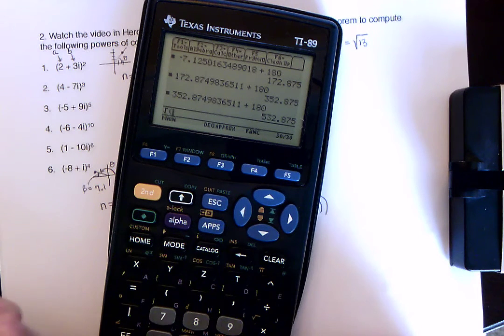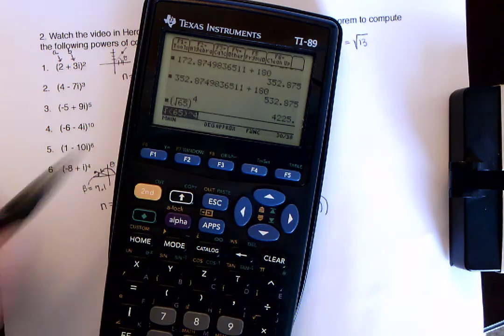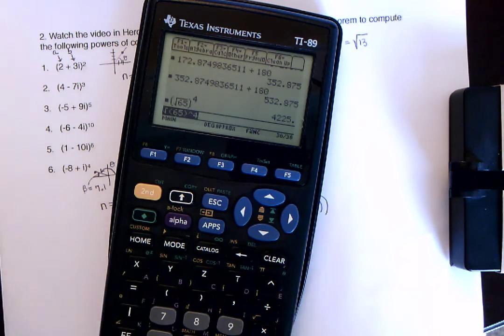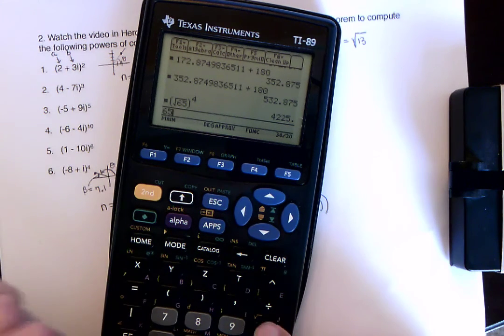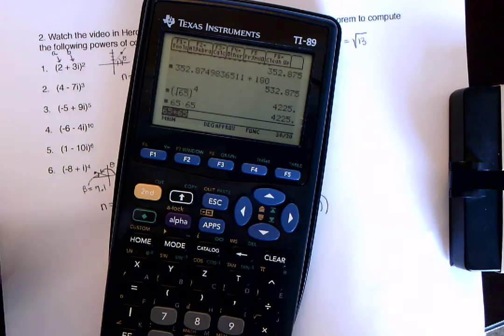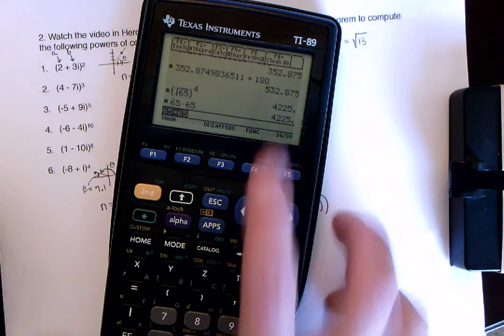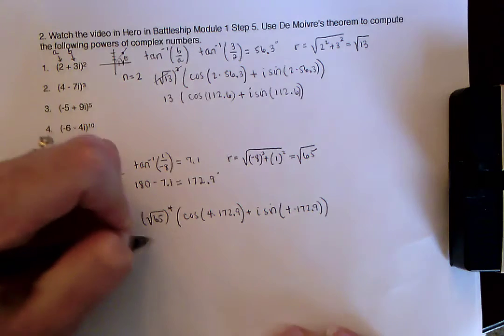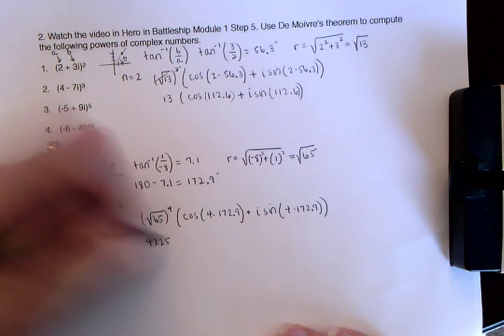So square root of 65 raised to the fourth power is going to be like 65 times 65. So 4,225.